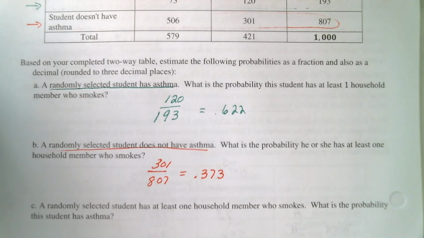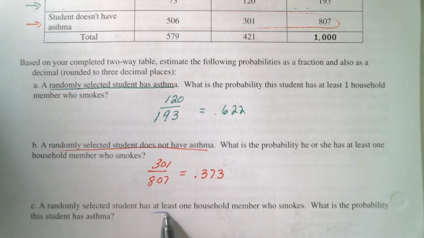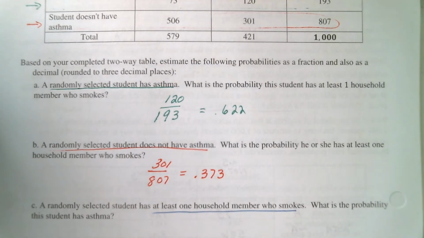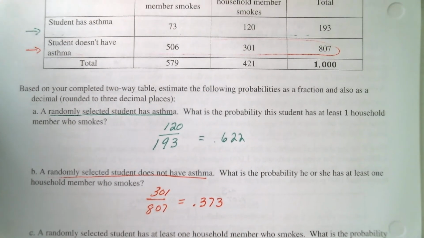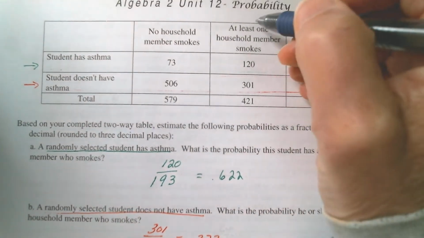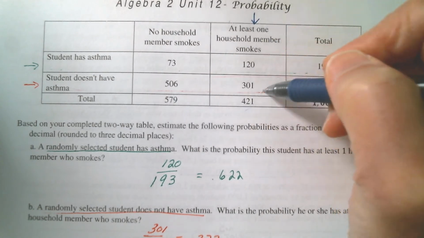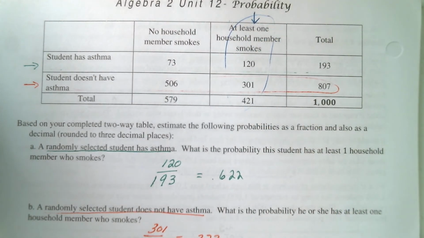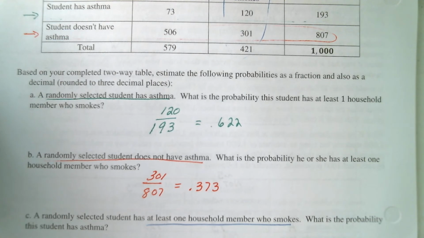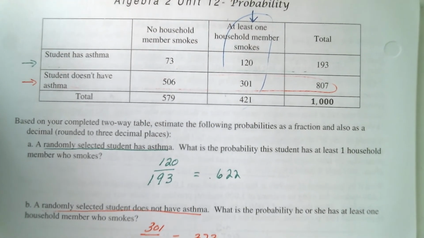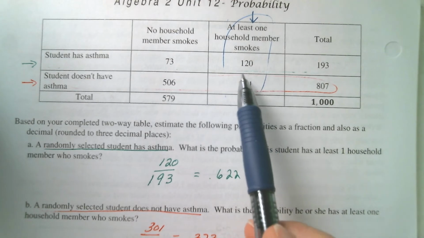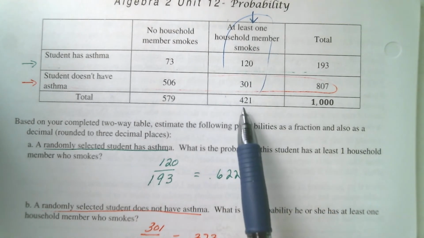Okay. C, a randomly selected student has at least one household member who smokes. So we're looking at a student who has at least one household member who smokes. So we're looking at this column, right? What is the probability this student has asthma? So the student has asthma is 120 out of the total 421.